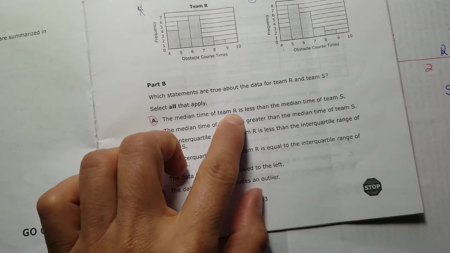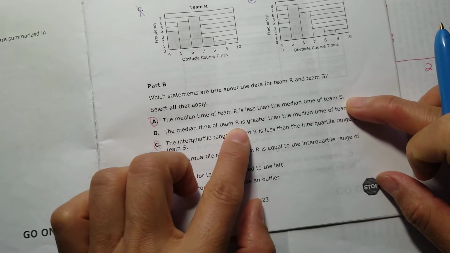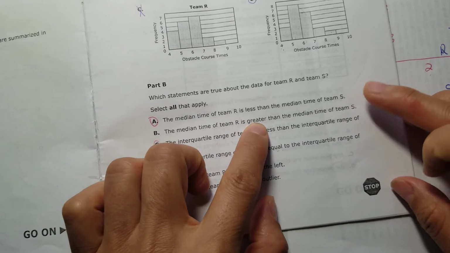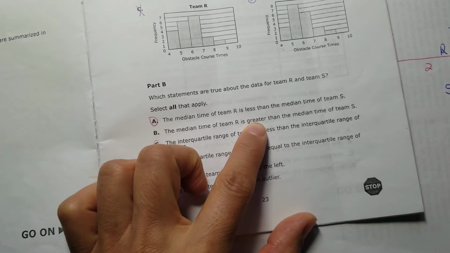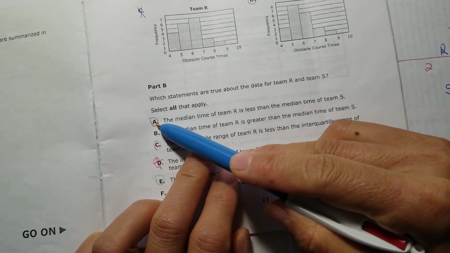And as we can see here, choice A and B say the median time of team R is less than team S, and the median time of team R is greater than S. Now let's see. Team R is less than team S. Therefore, we're going to pick A.